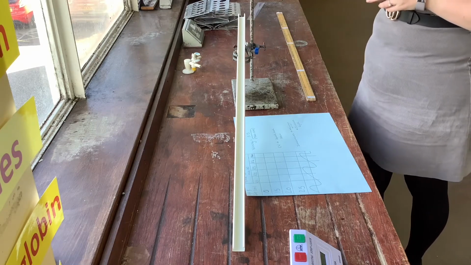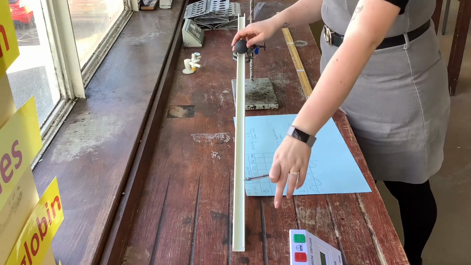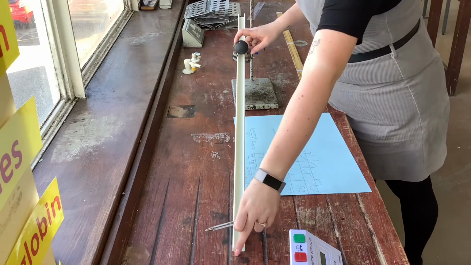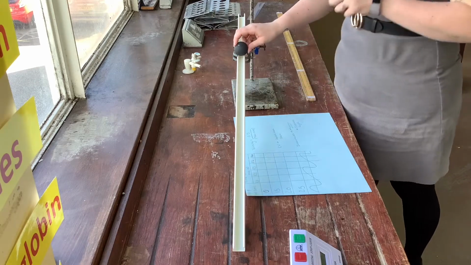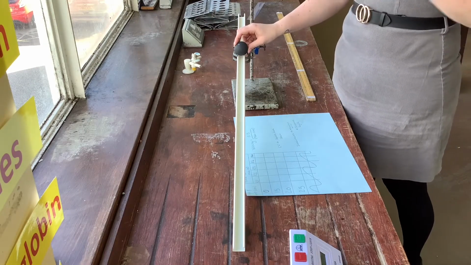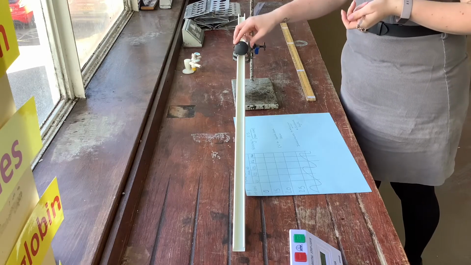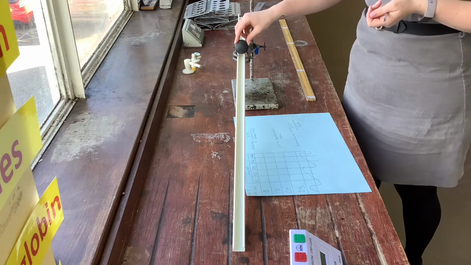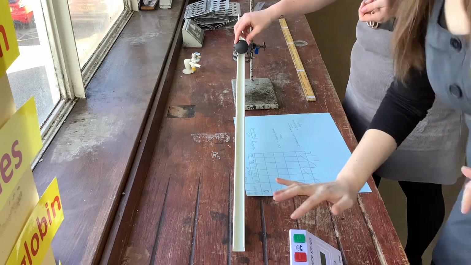What we're going to do is roll the squash ball down, start the stopwatch as soon as I let go, and then stop it as soon as it reaches the end. We're going to then see how long that takes, and repeat it 3 more times so we get 4 readings to calculate a mean. So you ready? Go.